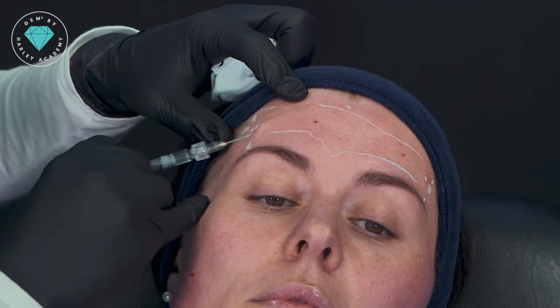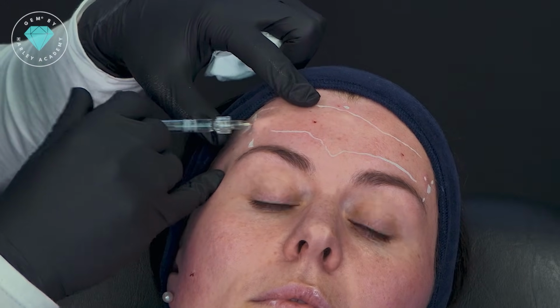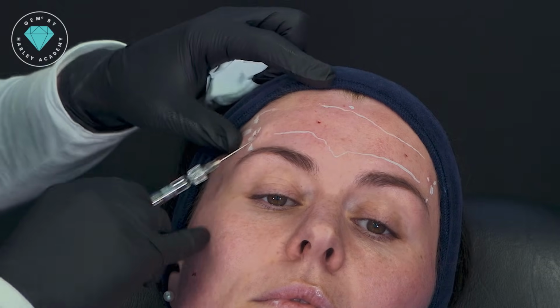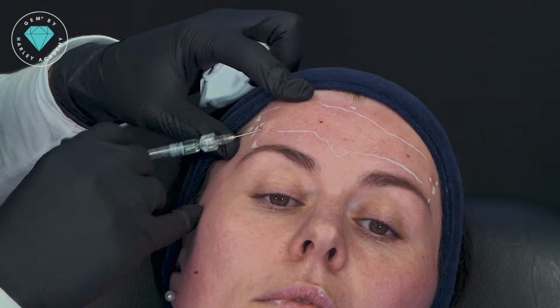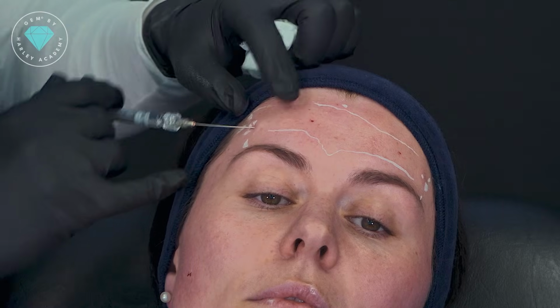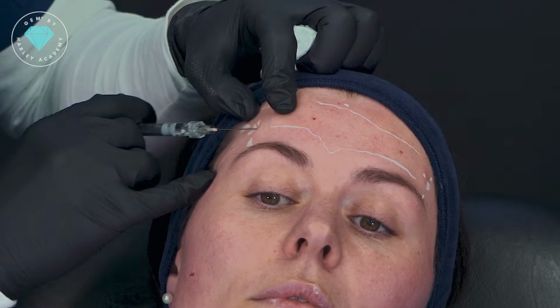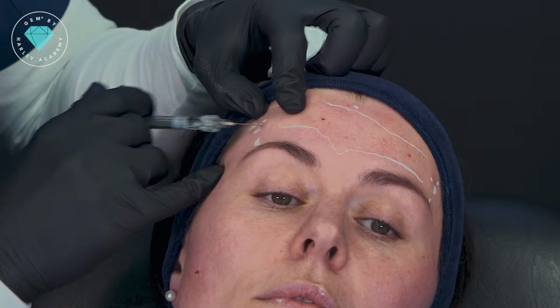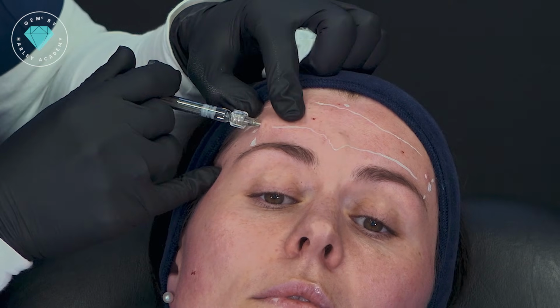This is one of those treatments that your patients don't ask for because it's not something that they notice or see, but it's something that as an injector you would notice and think it would really make a difference. And I'm hopeful I can show you today the kind of impact that this treatment can have.